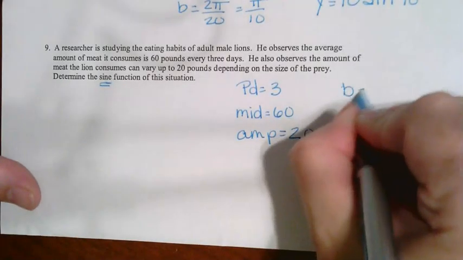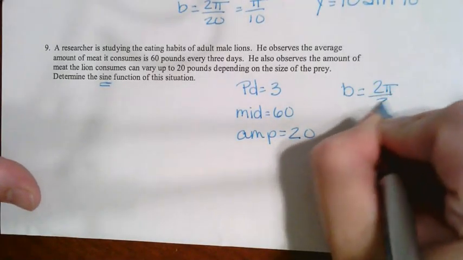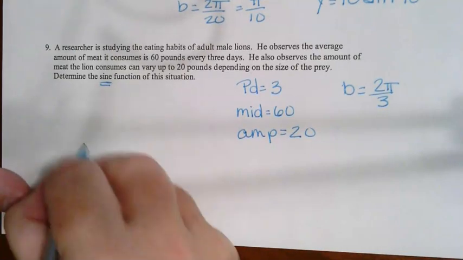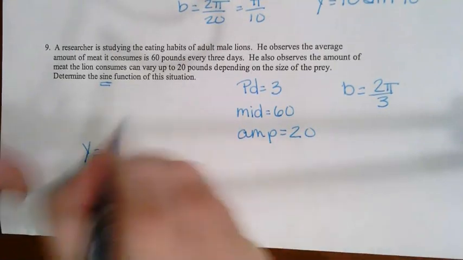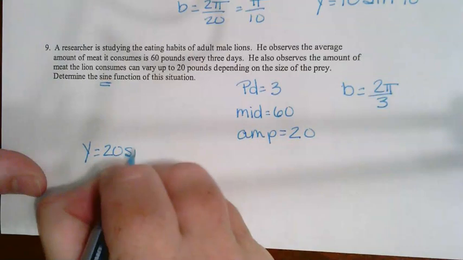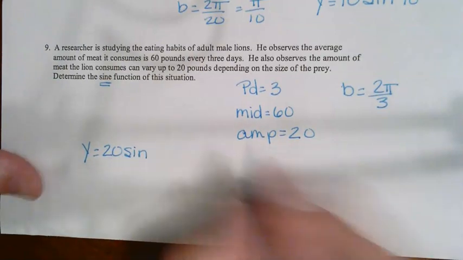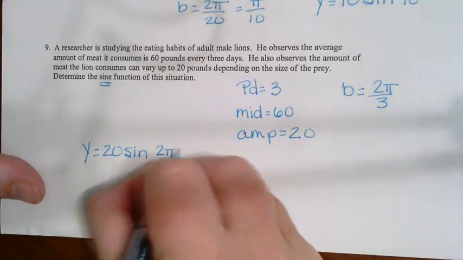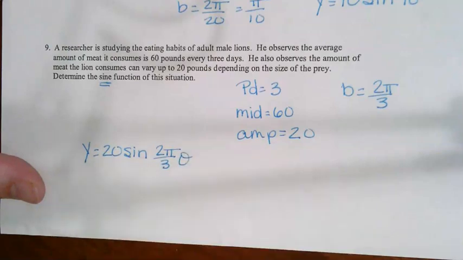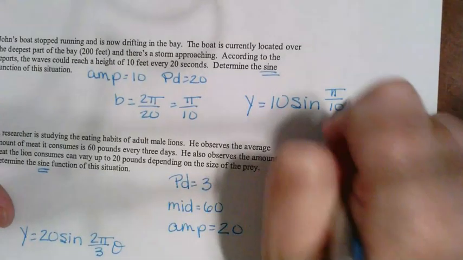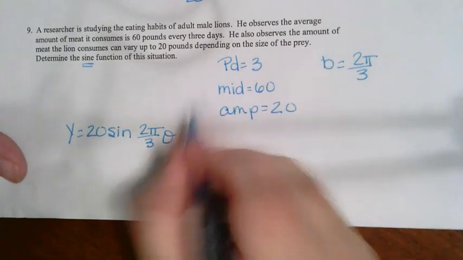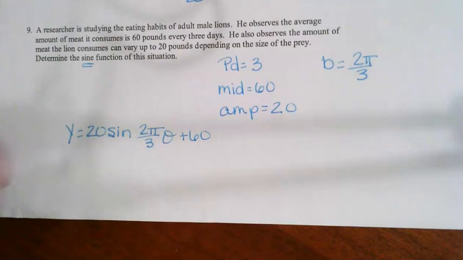So B is just going to be 2 pi over 3. So here we go. Y equals amplitude 20 sine 2 pi over 3 theta. Ooh, I forgot my theta up here. Sorry about that. Midline plus 60. Okay. I hope this helps, and I wish you luck on your test.